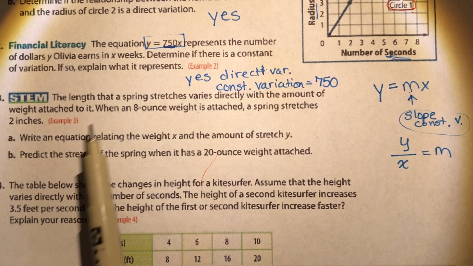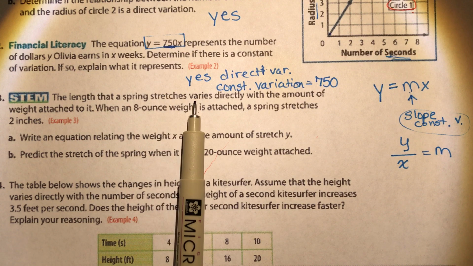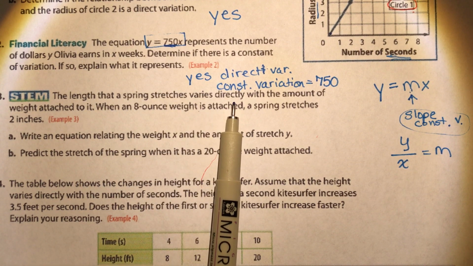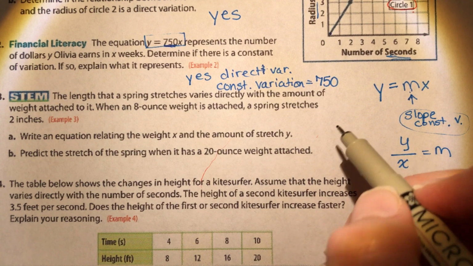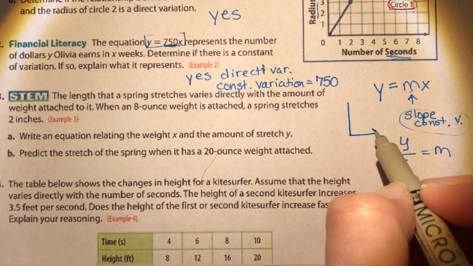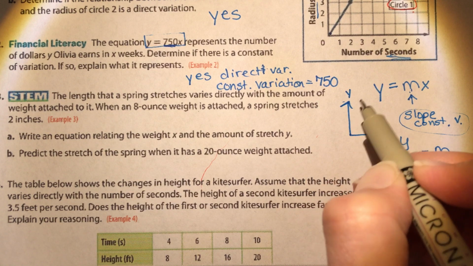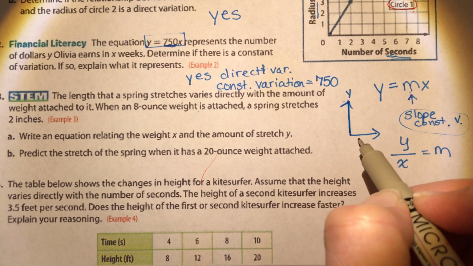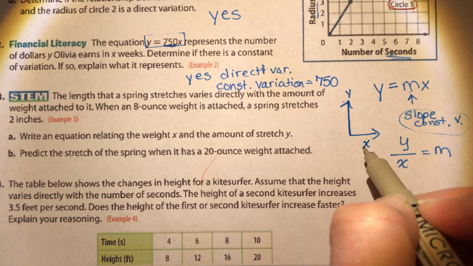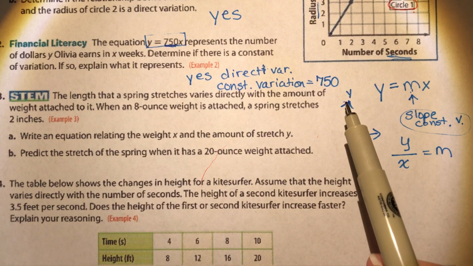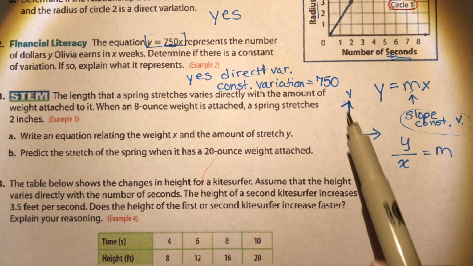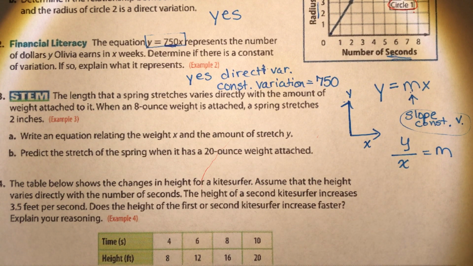Number 3, the length that a spring stretches varies directly with the amount of weight. So if you remember, if you're thinking about a graph, this is your y. Y always depends on your x, okay? And y is dependent, or it varies depending on what happens to x.